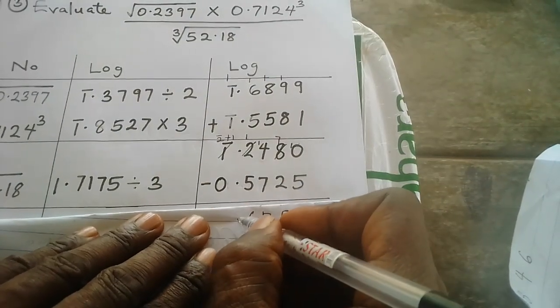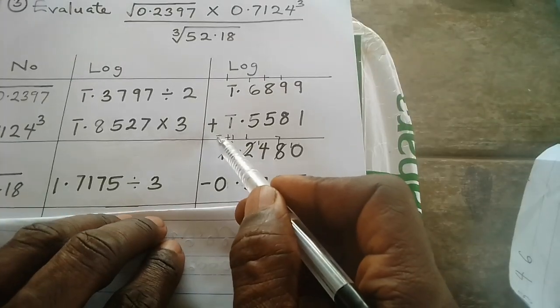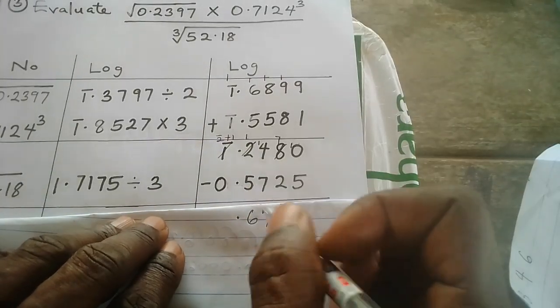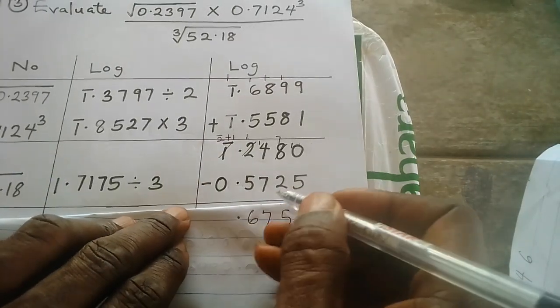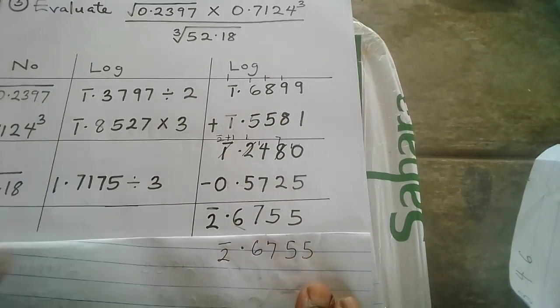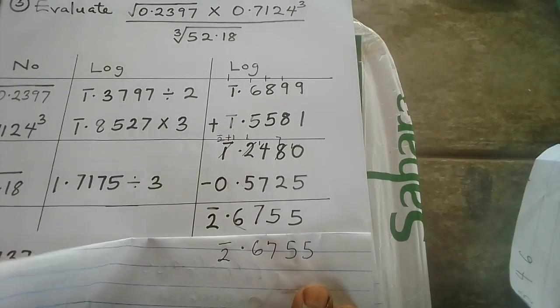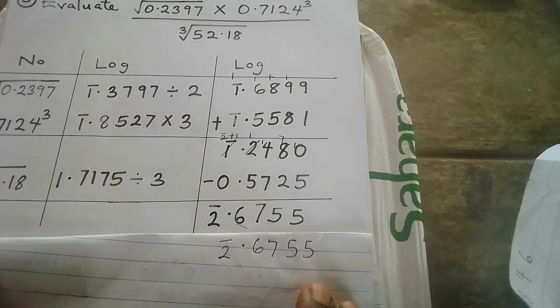You've got the decimal point, put your decimal point. Then you are left with your bar 1 here, making minus 2 minus 0. Minus 2 minus 0 will give us minus 2, same thing as bar 2. So you have bar 2.6755. Now you pick your logarithm table.